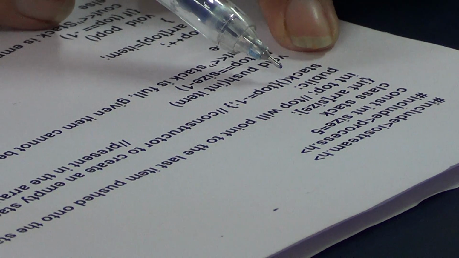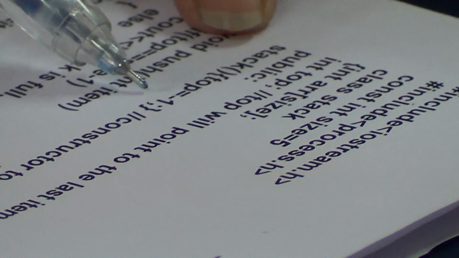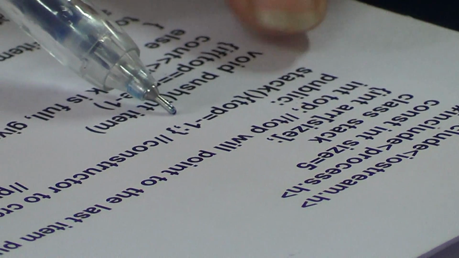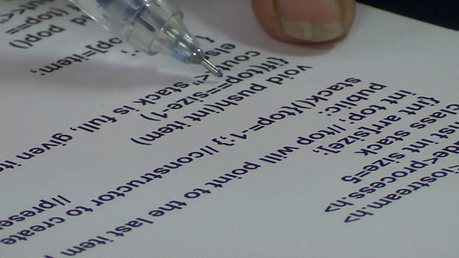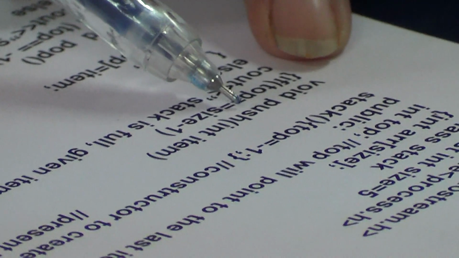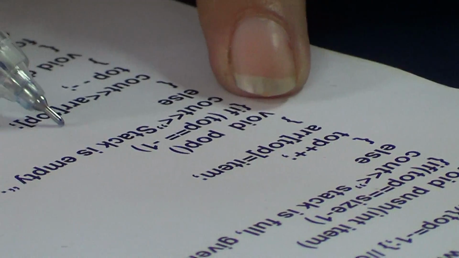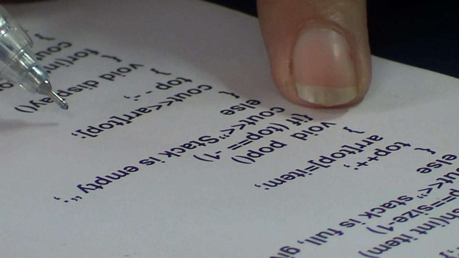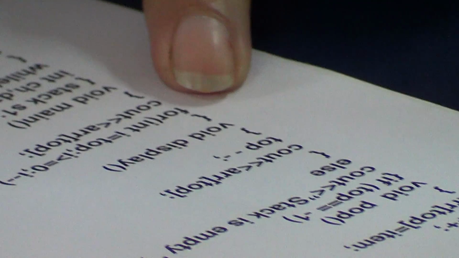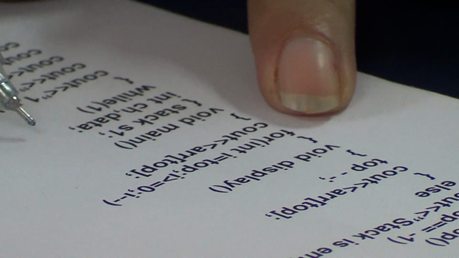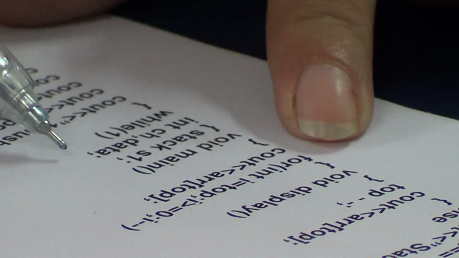In the public section of this class, I am declaring a constructor where I am initializing top by the value -1. The other member functions of this class are push, using which I am inserting an element into the stack, pop, using which I am deleting an element from the stack, and the last one is display, in which I am displaying the contents of the stack.